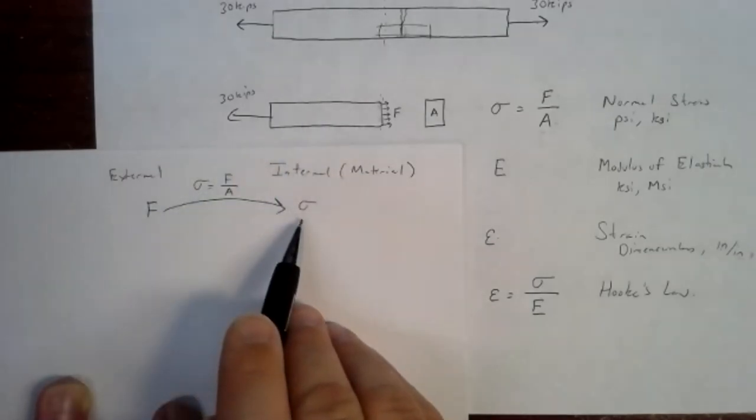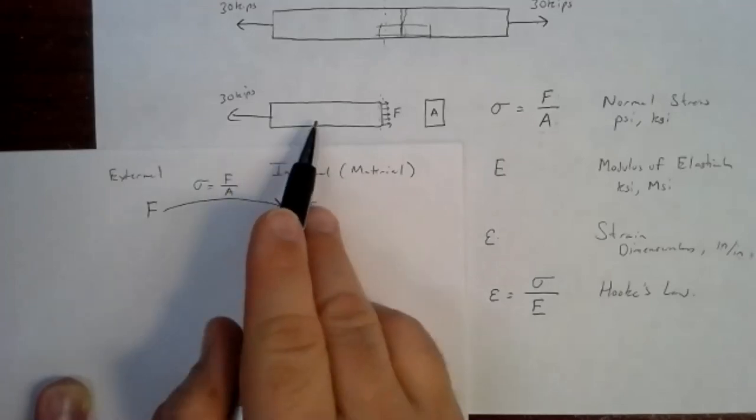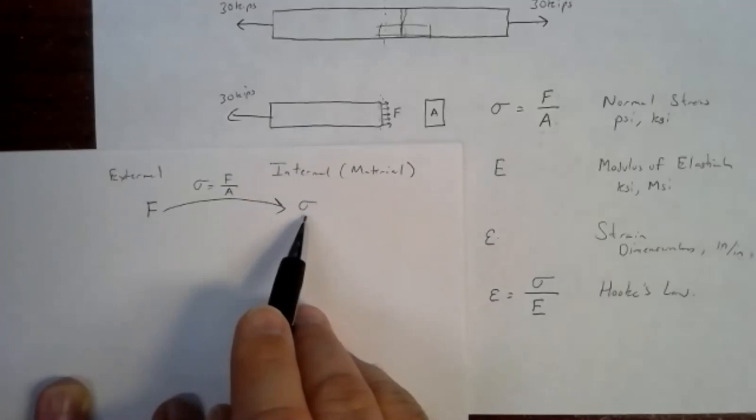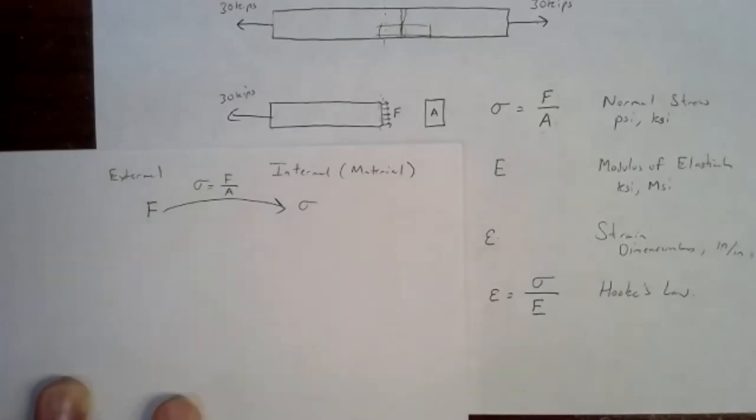By dealing with just the stress, we take away the details of the shape. We've encoded them in the stress already. And all we have to do is know whether that stress is up near the limit or not for that material. So that's a huge simplification. It makes our lives a lot easier when we start designing things.